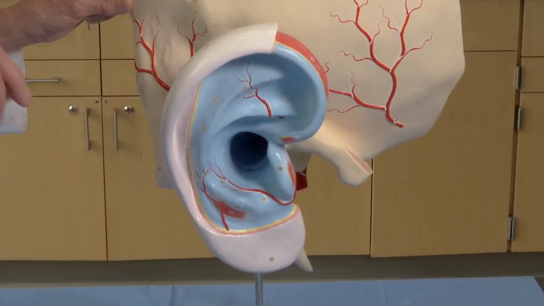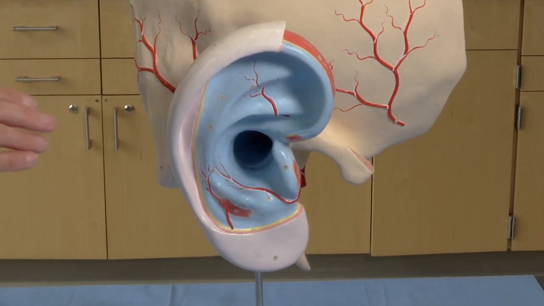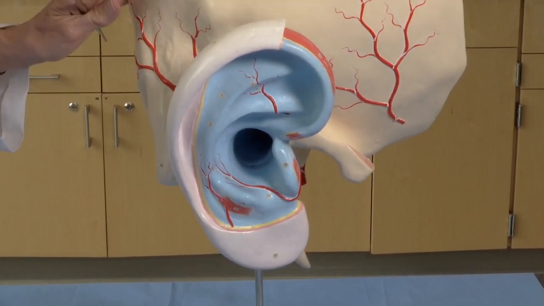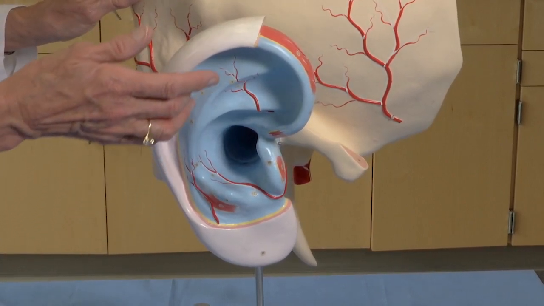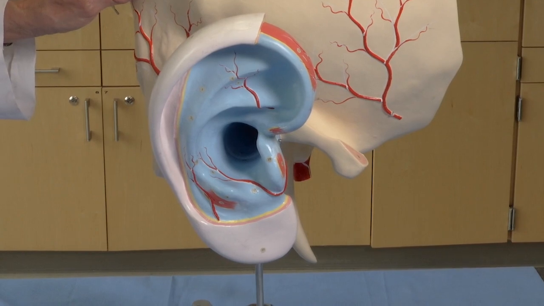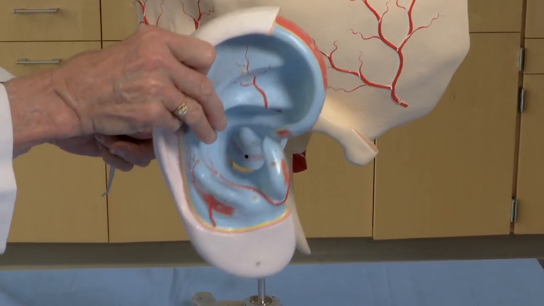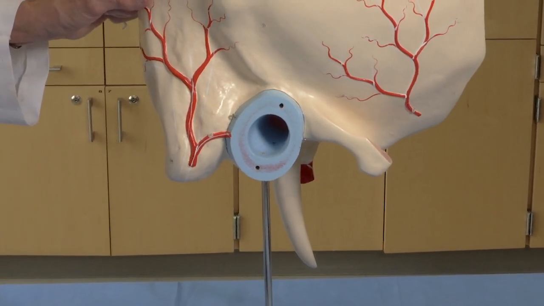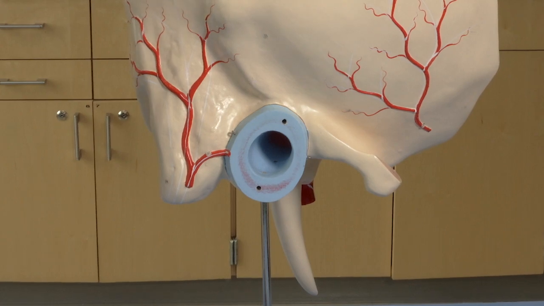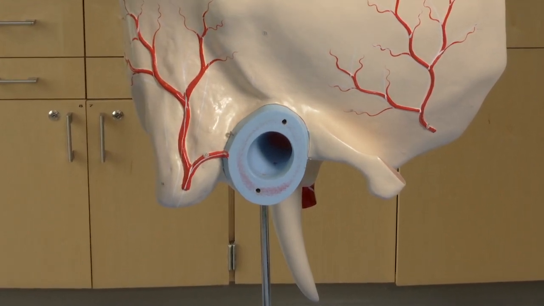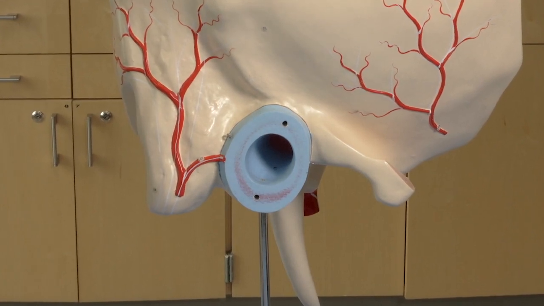A word of warning: when you're testing facial sensation, avoid testing the skin around the ear because it's innervated by several cranial nerves, 5, 7, 9, and 10. So unless you're an expert on embryology, be a little careful and remember that more than one cranial nerve innervates this area. Now we can look into the external auditory meatus here, and if we were to have enough light, we would see that at the end of the tunnel there is a membrane, the tympanic membrane, and that is what you look at with your otoscope.